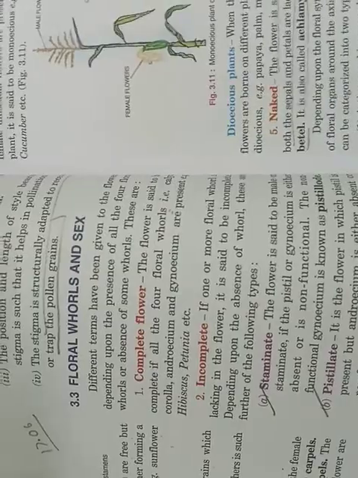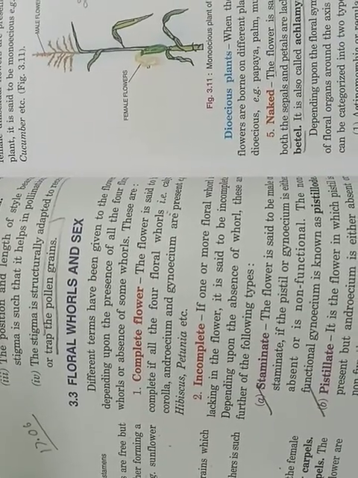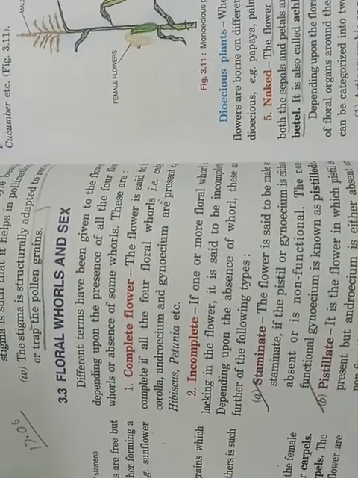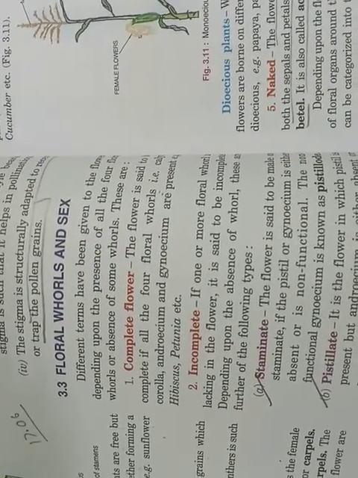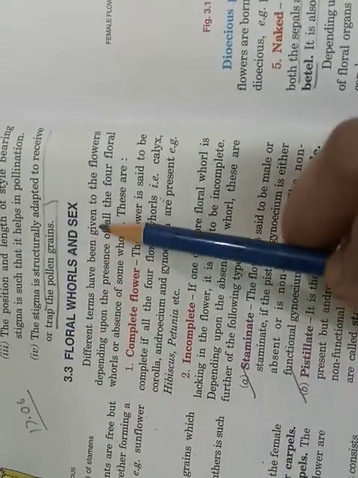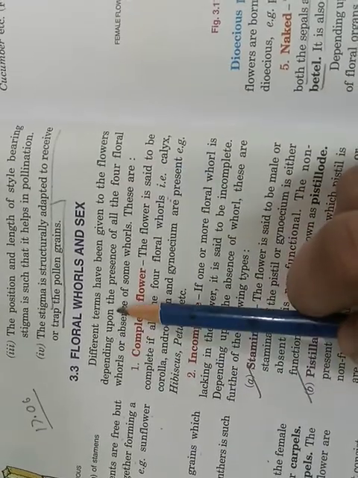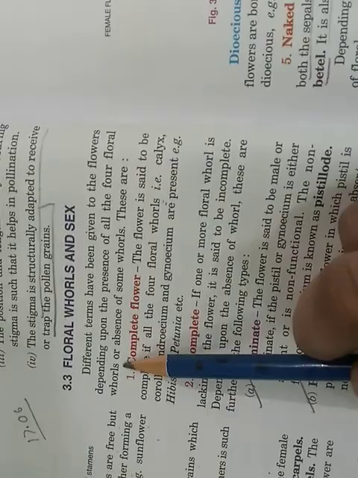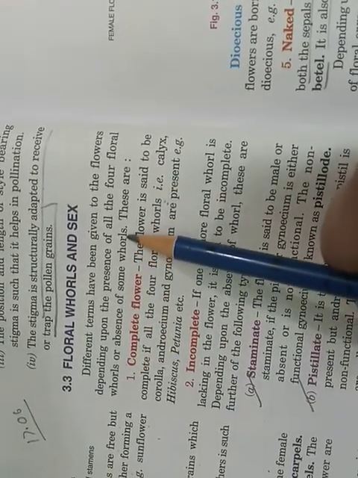So this is the third part of the chapter Flower, that is the C part. Today we are going to study the floral whorls and the sex. Different terms have been given to flowers depending upon the presence of all four floral whorls or the absence of some whorls.